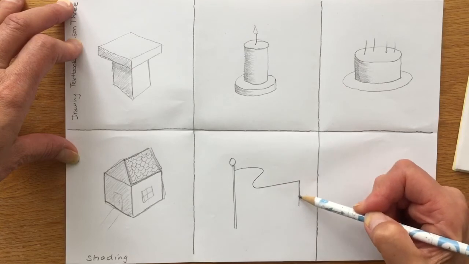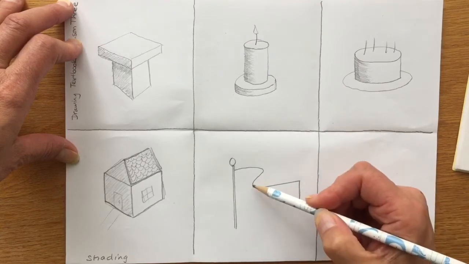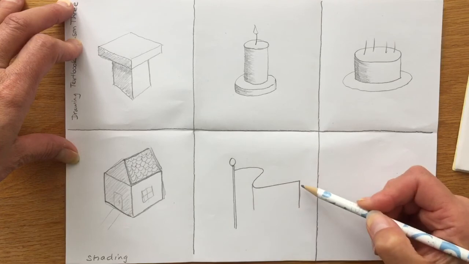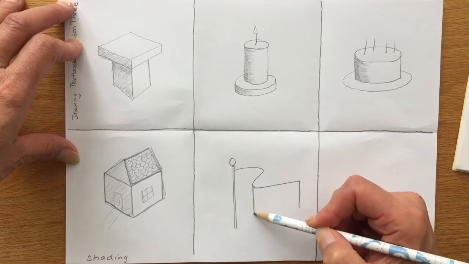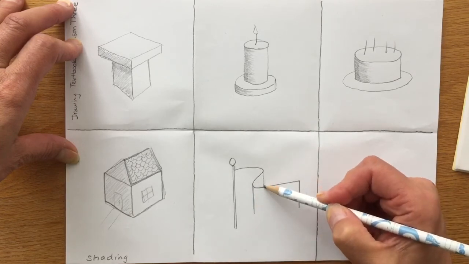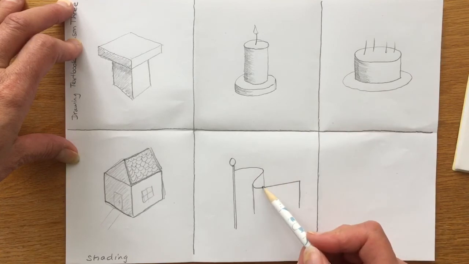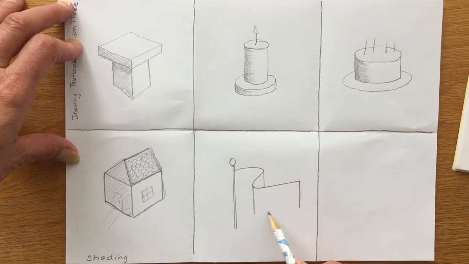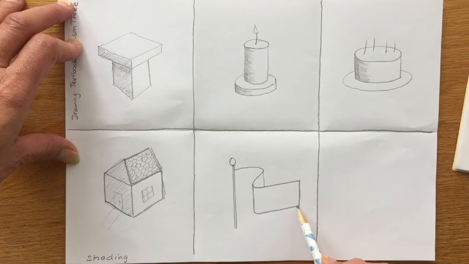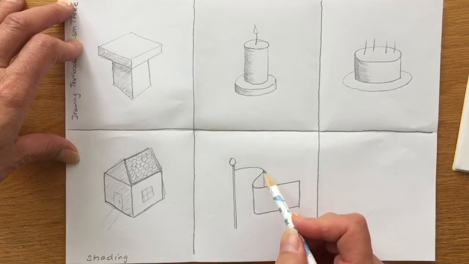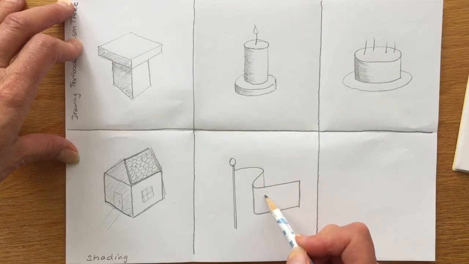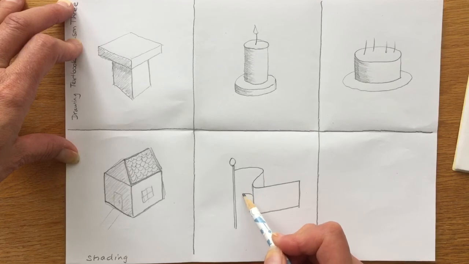Now this length here should be the same length as that one. And this one would be the same length, but it goes behind the flag, so we don't see it. Then this comes over here, the bottom part of the waving, and then we have to imagine this went down to the same length, so our flag continues there.